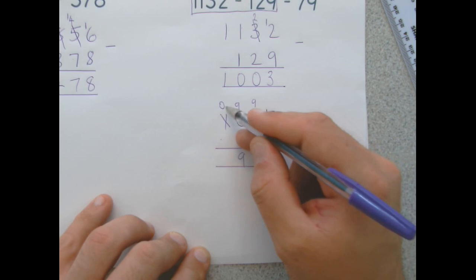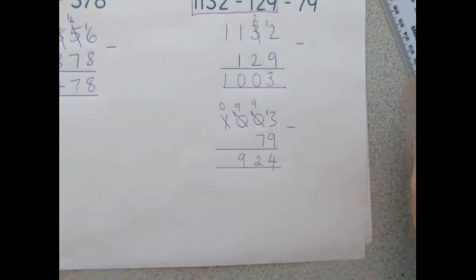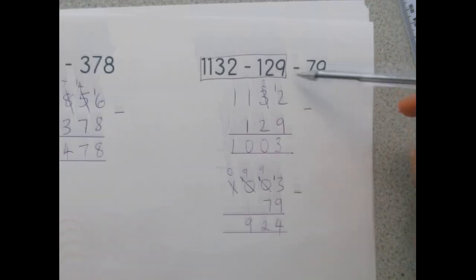And then I've got nothing there. Nothing take away nothing is nothing. I don't need to write 0 there, but I've got my overall final answer for the question we had above, 924.